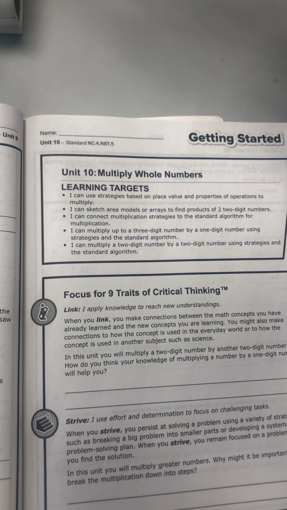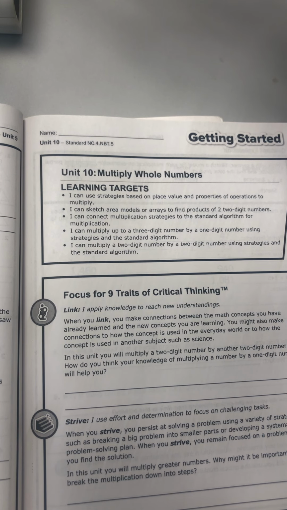Great. So our learning targets: I can use strategies based on place value and properties of operation to multiply. I can sketch area models or arrays to find products of two-digit numbers. I can connect multiplication strategies to the standard algorithm for multiplication. I can multiply up to 3-digit by 1-digit using strategies and the standard algorithm. And I can multiply a 2-digit number by a 2-digit number using strategies and the standard algorithm.